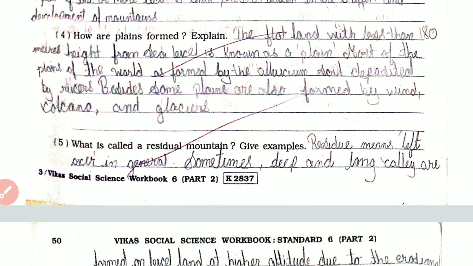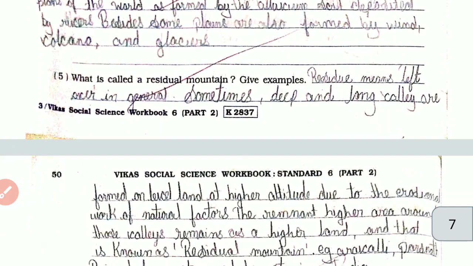Four number, how are plains formed? The flat land with less than 180 meters height from sea level is known as plain. Most of the plains of the world are formed by the alluvium soil deposited by rivers. Besides, some plains are also formed by wind, volcanic and glacial action.